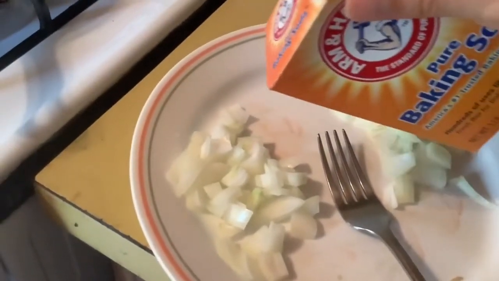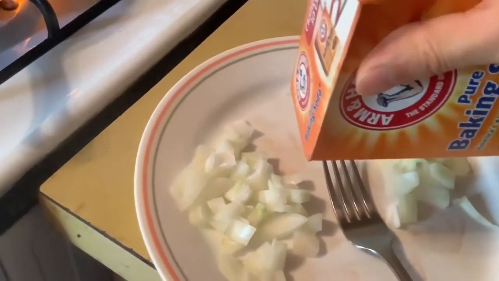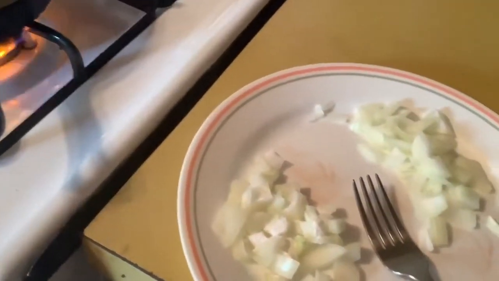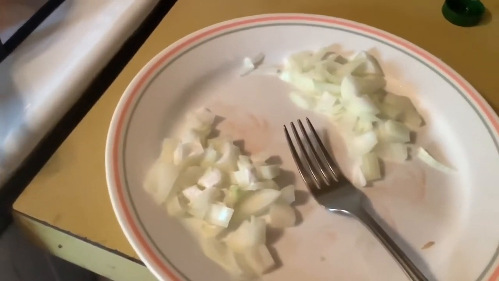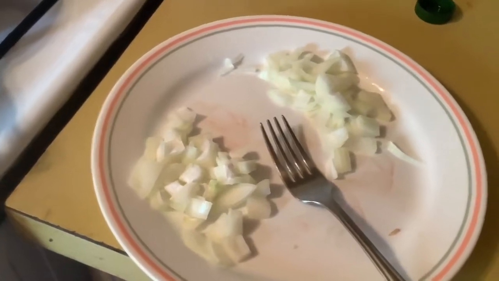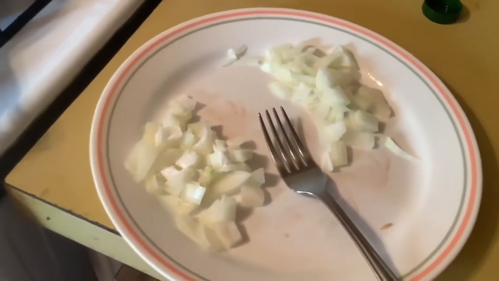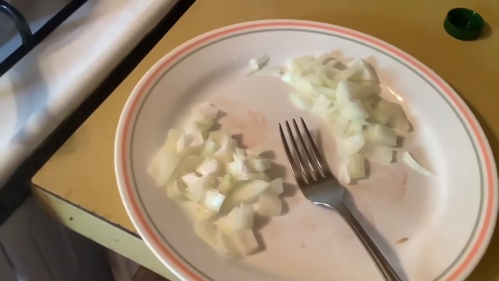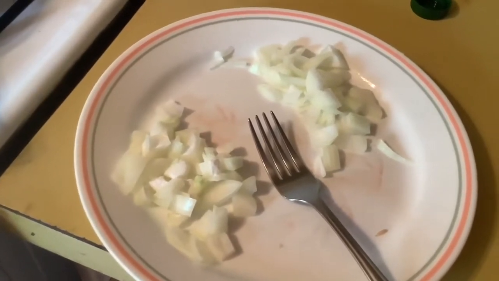And the higher the pH is, the faster the Maillard reaction will take place. So let's pop these in to the pan and see what happens.